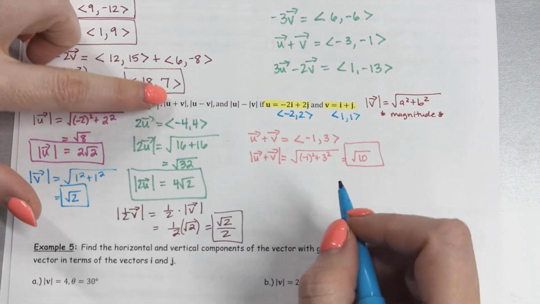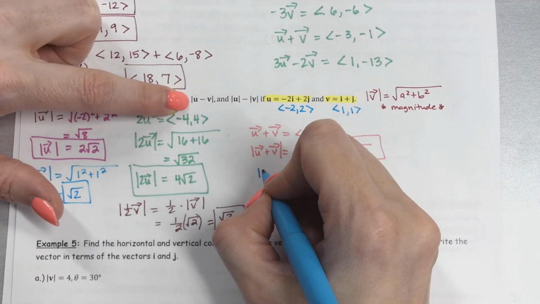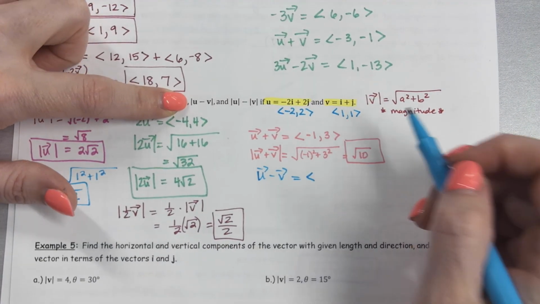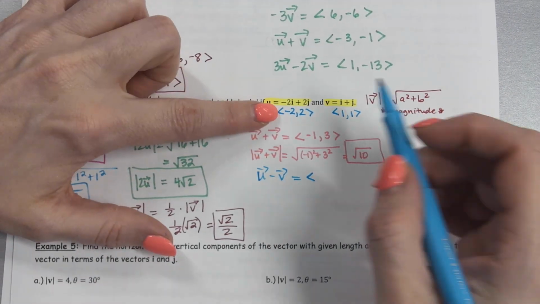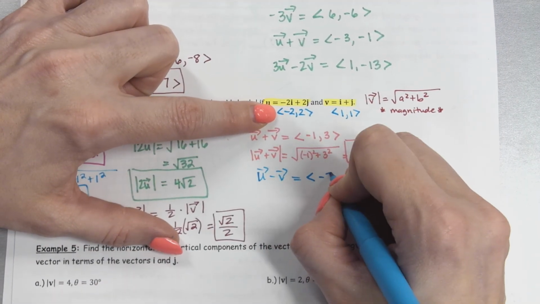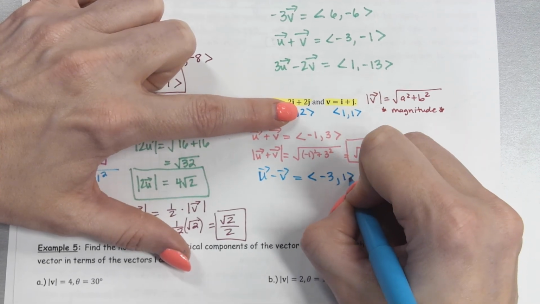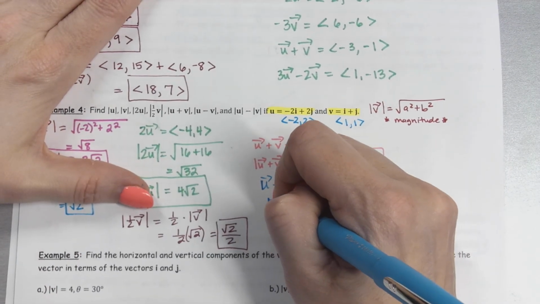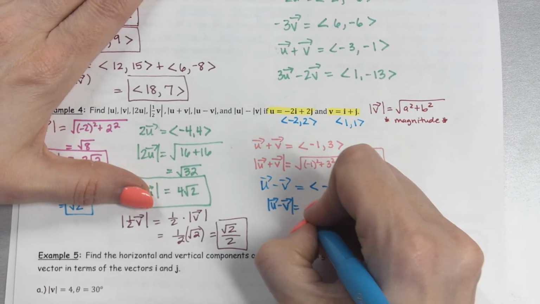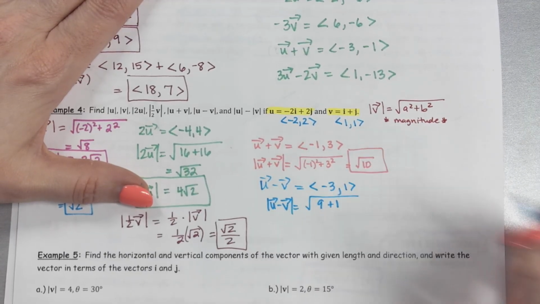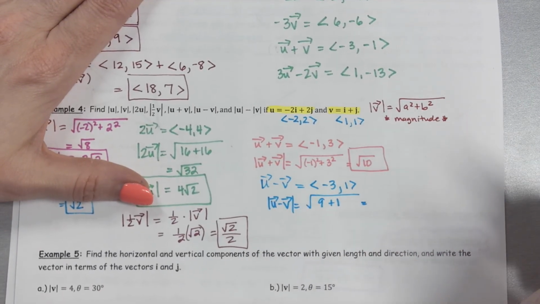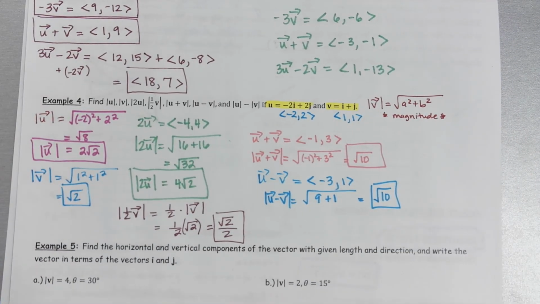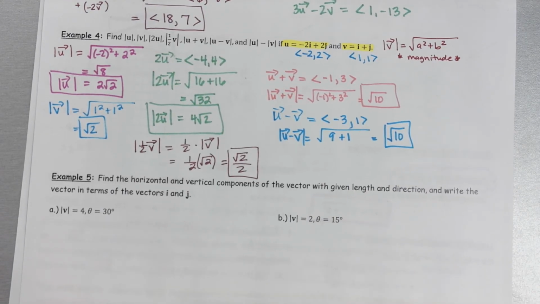All right, and then the last one, or sorry, this is the second to last one. You have your u minus v. Okay, so you need to subtract first. Negative 2 minus 1 is negative 3. 2 minus 1. Okay, so when you do the magnitude, it's just the square root. Negative 3 squared is 9. Plus 1. Okay, and you just happen to get root 10 again. That will not always happen.